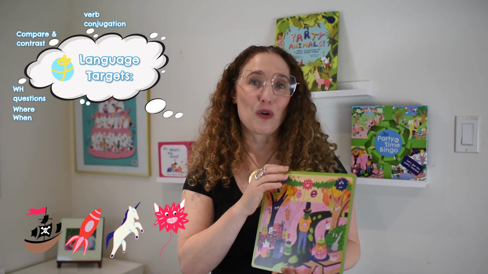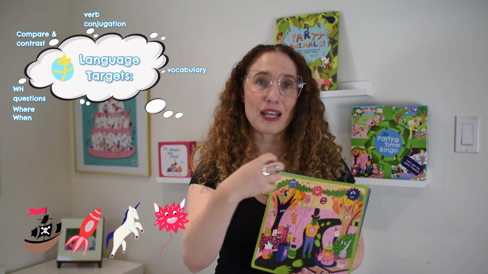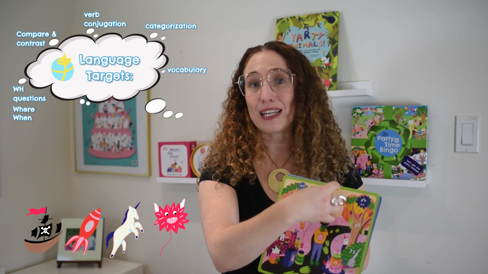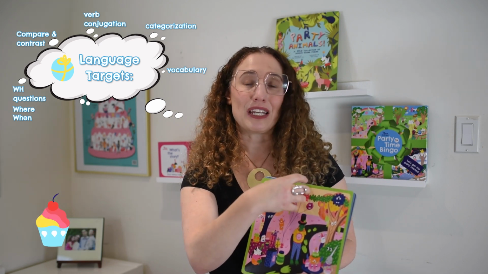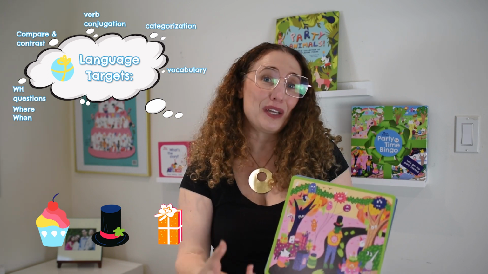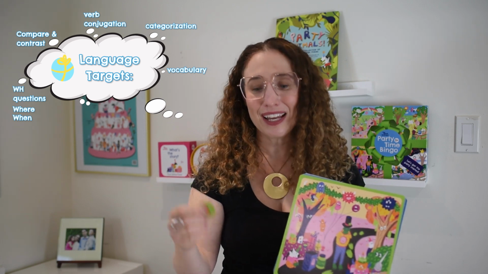Each one comes with its own vocabulary, and children have to find elements that can be categorized. So for each board, they need to find something that you eat. For each board, they need to find something that you wear, the hat. For each board, they need to find something that you gift. So you can also categorize the tokens that come with the game in that way.